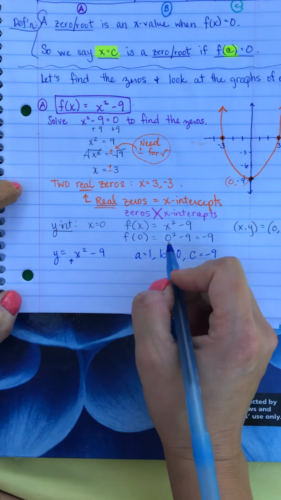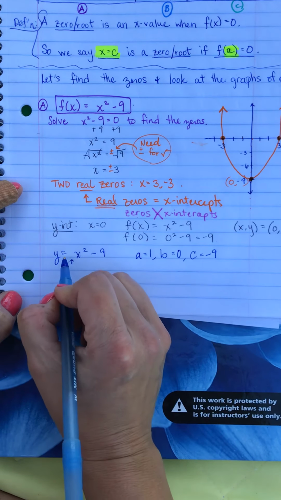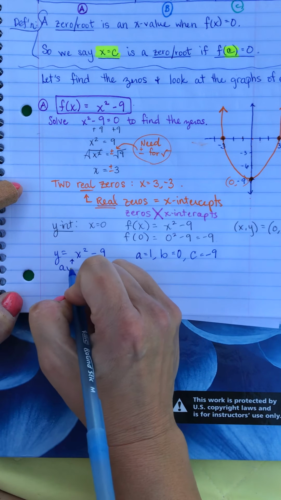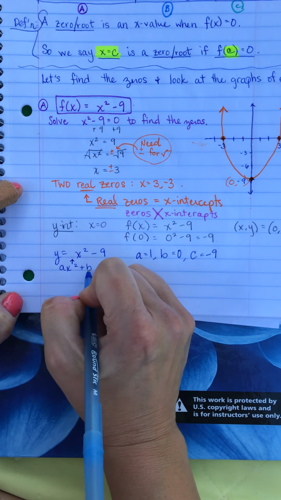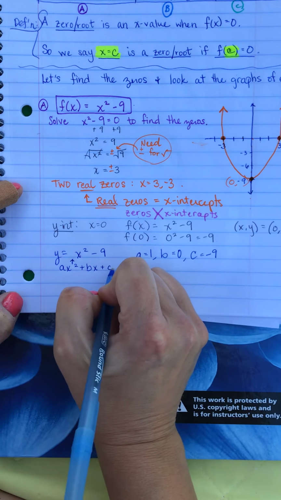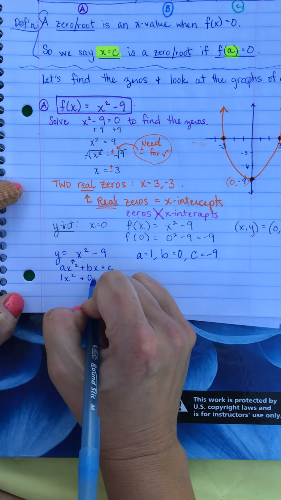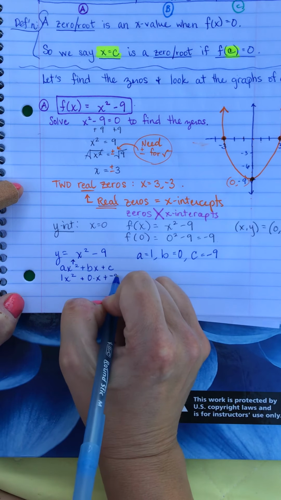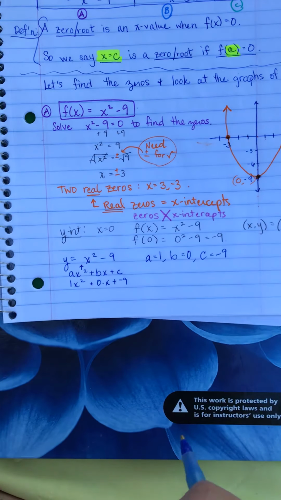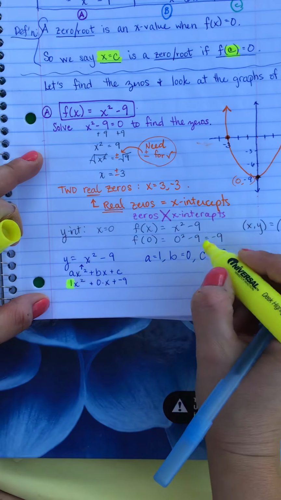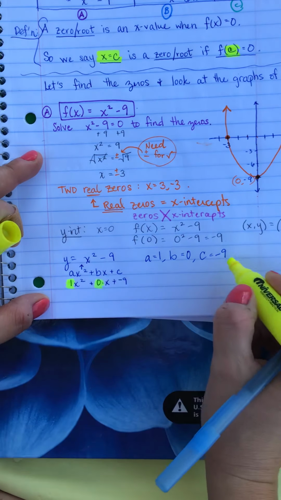Okay, so if I was to write my standard form, ax squared plus bx plus c, it would look like 1x squared plus 0 times x plus negative 9. And now you can see a is 1, b is 0, and c is negative 9.